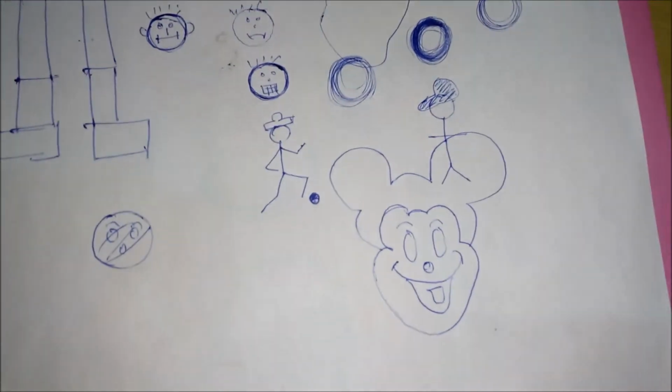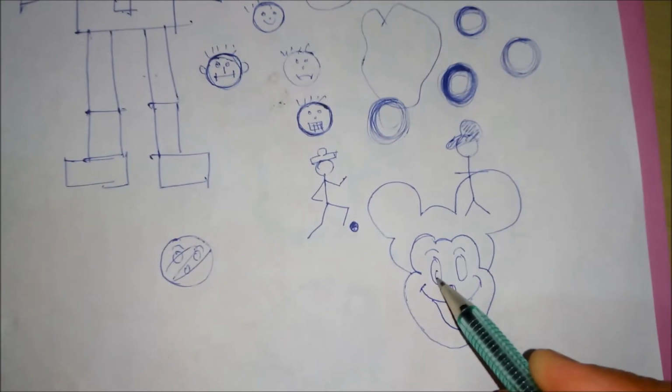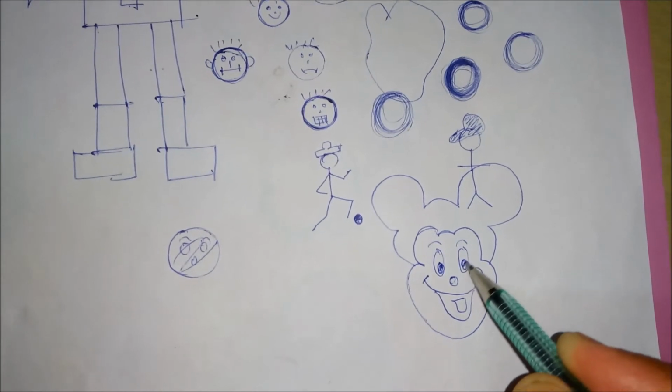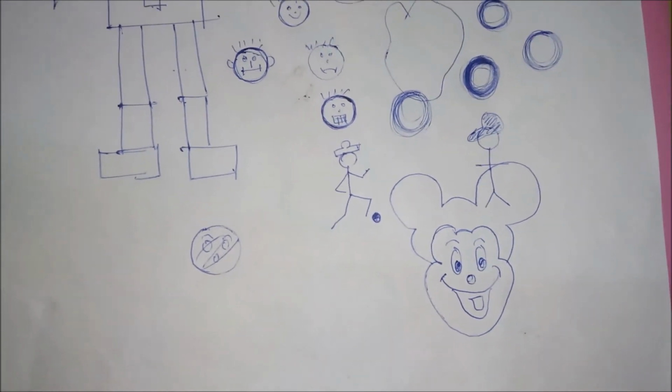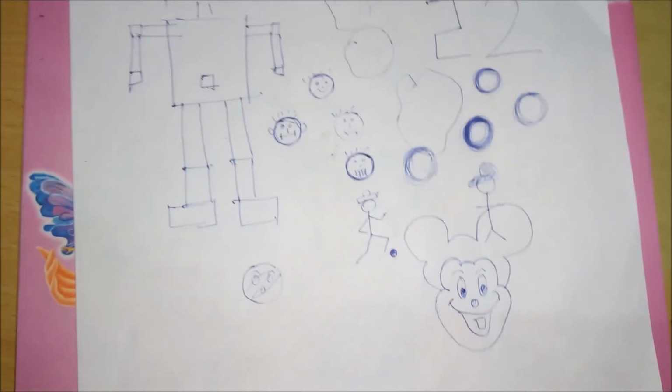So this is how you make a Mickey Mouse. So you have seen it is made from circles only or curves. So keep on practicing like this.